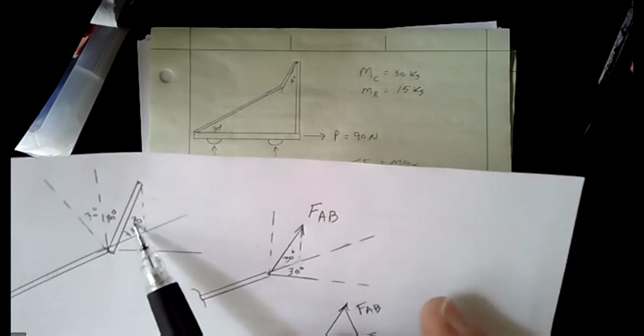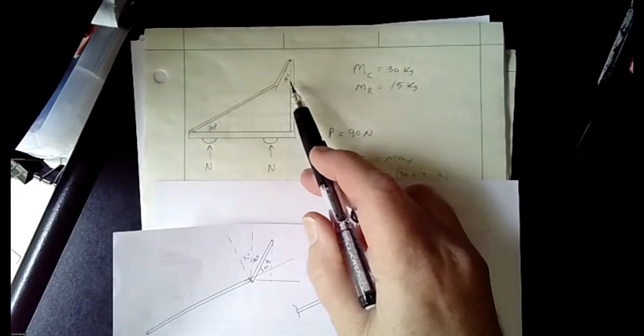All right. So that might help to draw this out and make sure you understand the trig and where the angles are, so that when I write out the sum of the forces and the sum of the moments, you can see why I'm using the angles I'm using. Okay. So that's what it looks like. It started out like this here at 30.